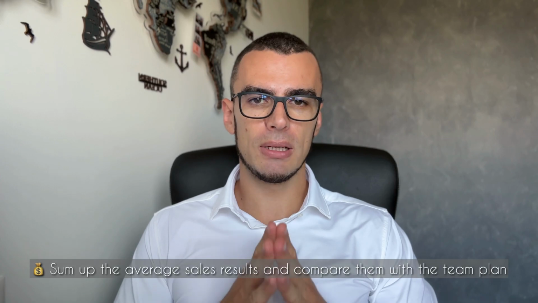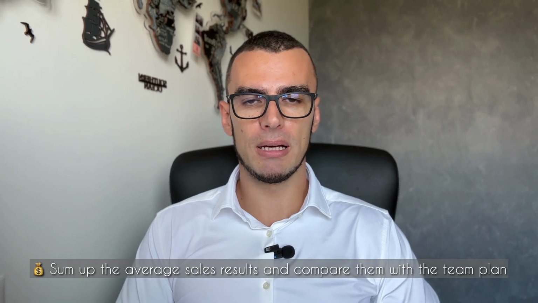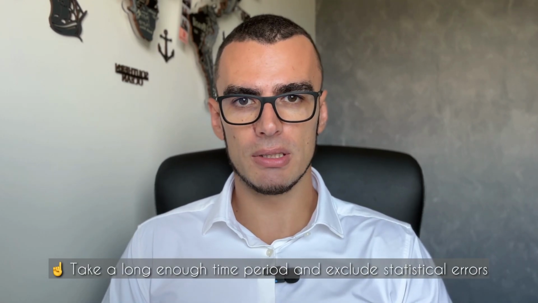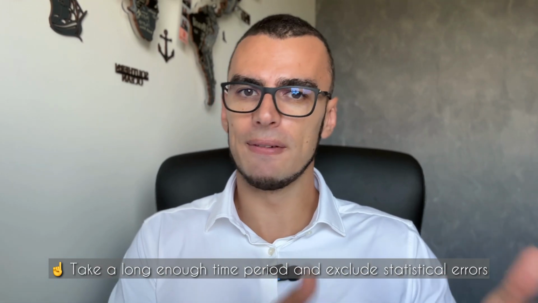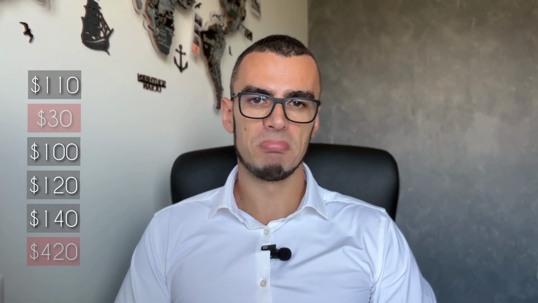For a proper decomposition of the plan, we will need to analyze a number of supporting indicators. First of all, let's calculate the average sales result for each employee, then sum them up and compare them with the plan for the entire team. When you use statistics, I recommend that you pay close attention to the period that you take for calculating averages and conversions. First of all, it should be long enough, and second, it should exclude errors such as seasonality, illnesses, vacations, and statistical outliers. If the result of one month differs significantly from the results of other months, it is better to exclude it from the calculation of average values.